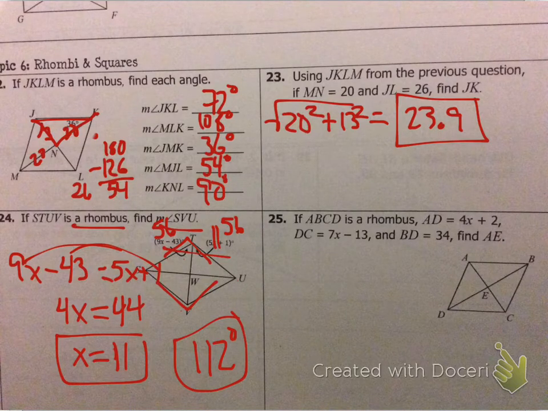All right. A, B, C, D. A, B, C. Easiest. 1, 2, 3. Anyways, ABCD is a rhombus. AD is 4x plus 2. So 4x plus 2. DC is 7x minus 13. Okay, BD, because why not, is 34. Find AE.